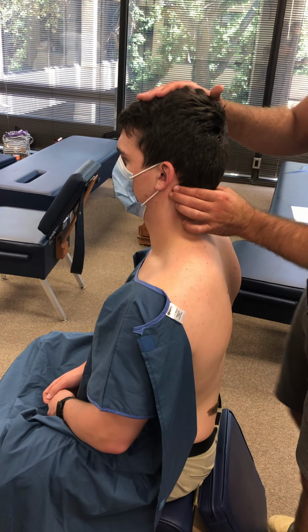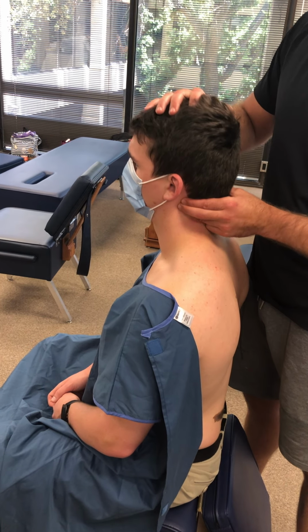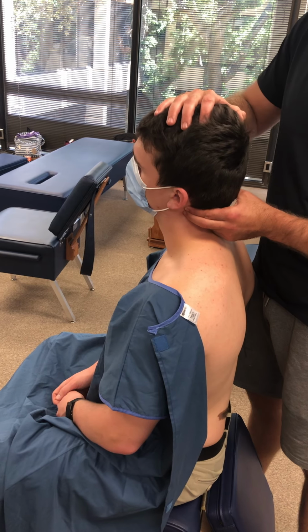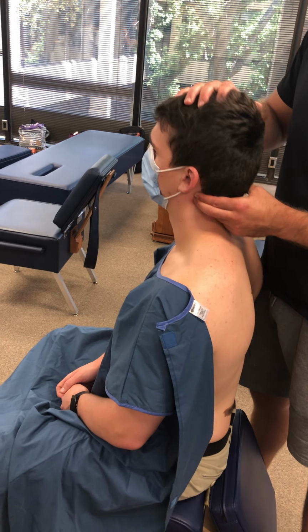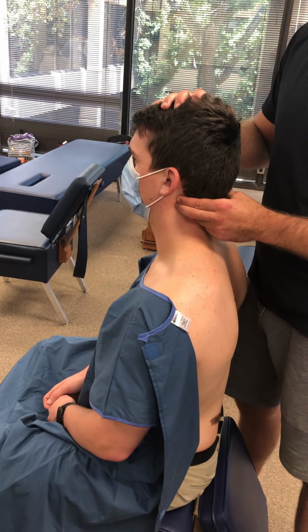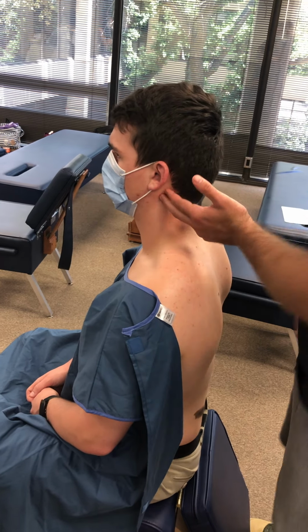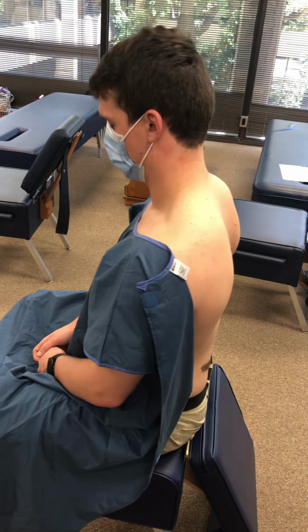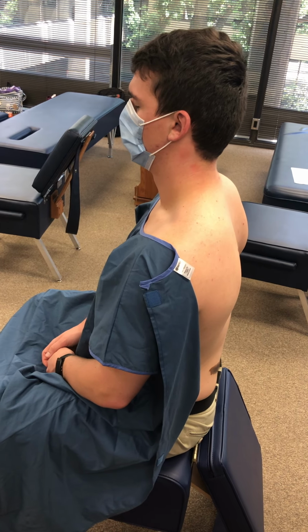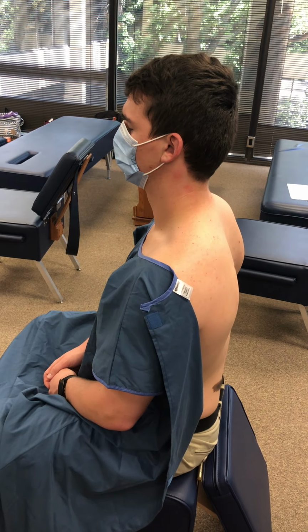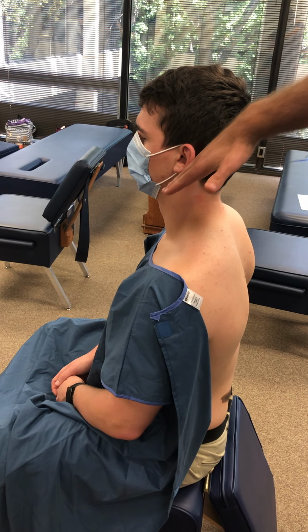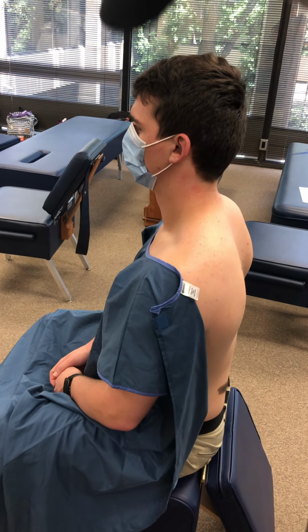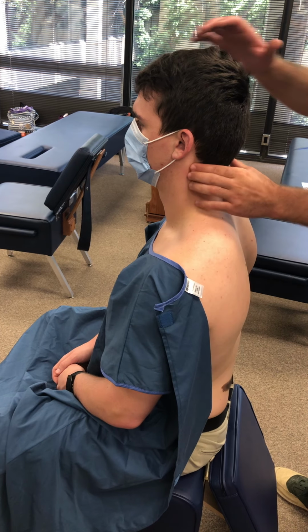Now I'm going to do the atlas, same thing. So I'm going to be on C1, C2. I'm feeling for the TVPs to close into each other. If they don't close in, that's the side of laterality. So it'd be a left laterality. On this side, I'm going to have the patient nod 3 times or 4 times, depending on however comfortable the patient is. I'm going to examine. He's got a little bit of a downward angle, so he's got an anterior inferior on that side.